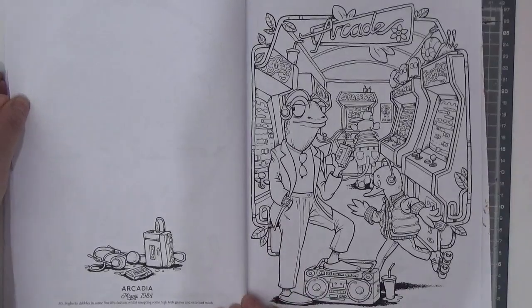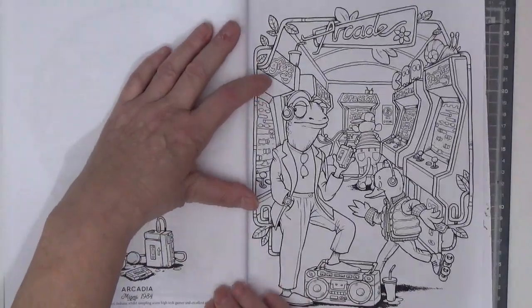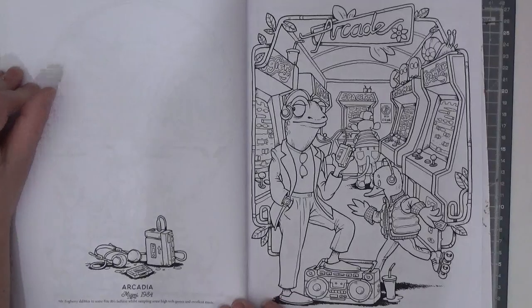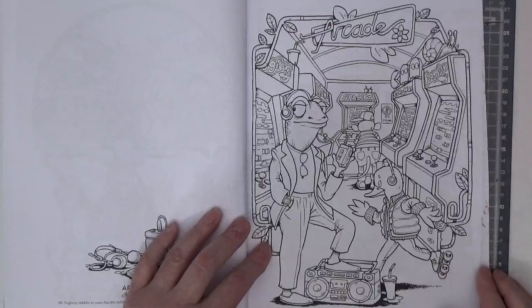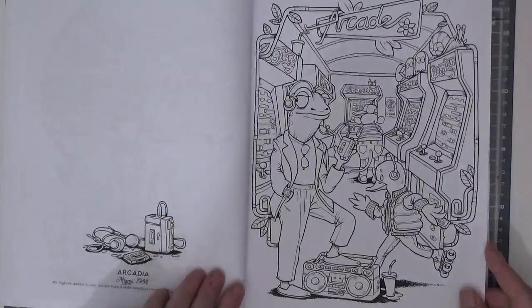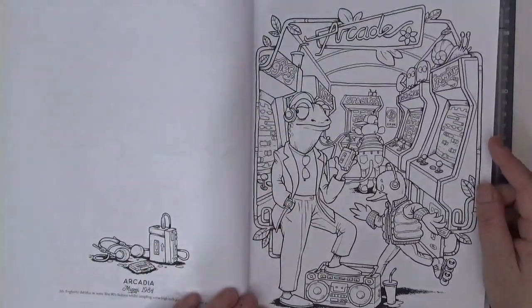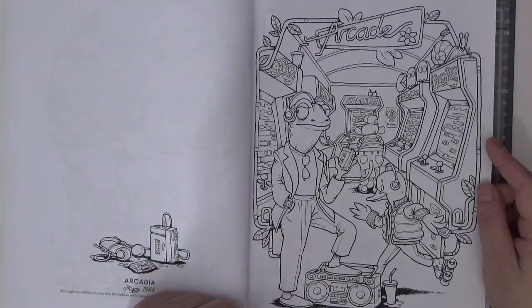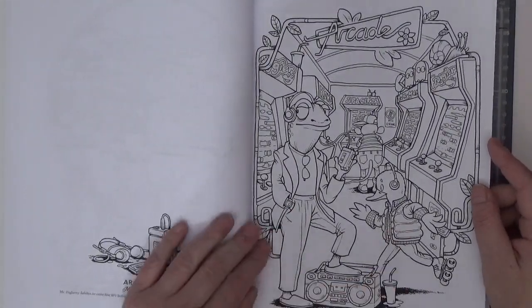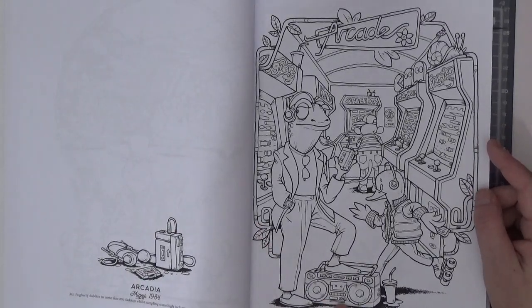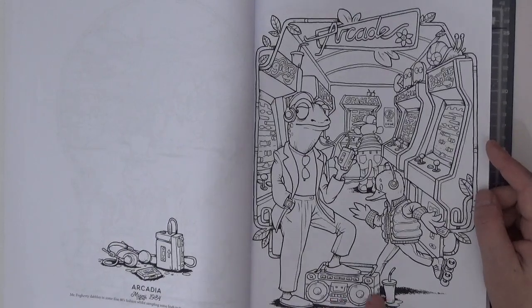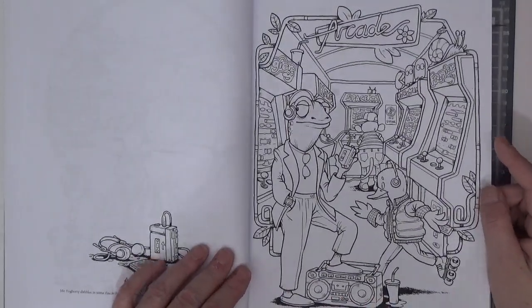Okay. And then we've got Arcadia. So this is the 80s, look, 1984. Mr Fogherty dabbles in some 80s fashion while sampling some high-tech games and excellent music. Oh yeah, you can't argue with that, RJ. 80s music. And look at his chinos and the little puffer jacket. There would have been a lot of neon going on, maybe. And the tape recorder. Oh yeah, I see. I was really cool and had the tape to tape one, so you could record stuff.